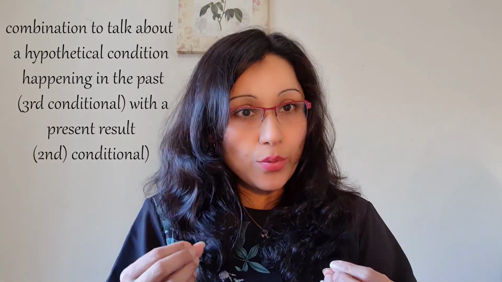Like I said, the second conditional talks about hypothetical things in the present and future. Now, when you want to mix them, that's when you use your mixed conditional. Let's say in your if clause we want to use our third conditional, and in our main clause we want our second conditional. Why do we use that? We do this combination so that we can talk about a hypothetical condition happening in the past with a present result. So in your if clause you need your third conditional, and in your main clause, your second conditional.